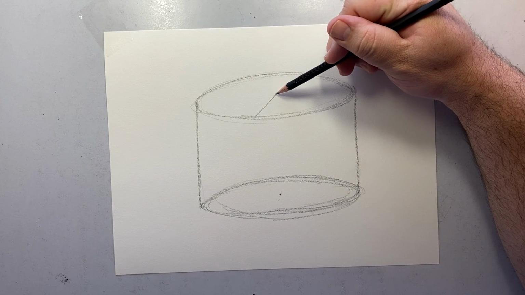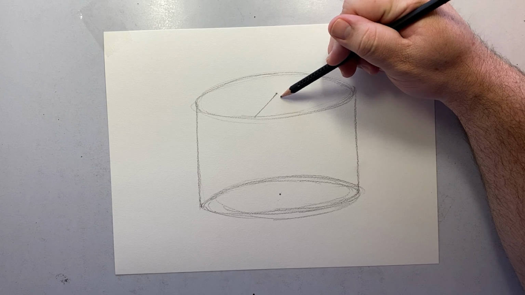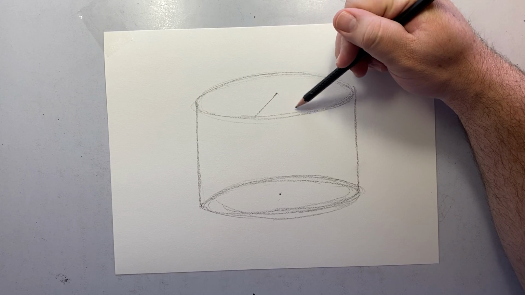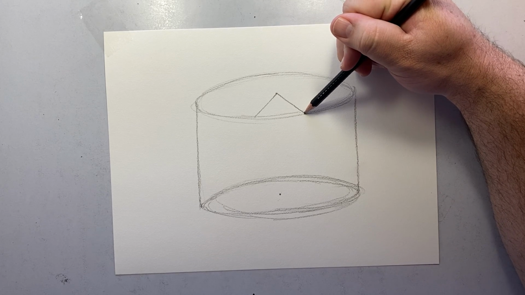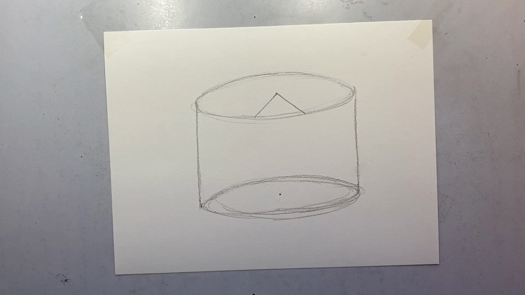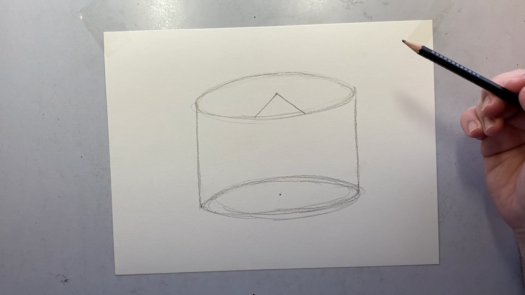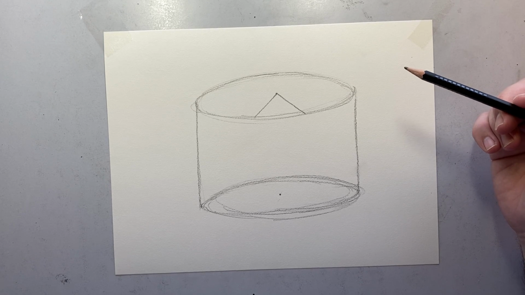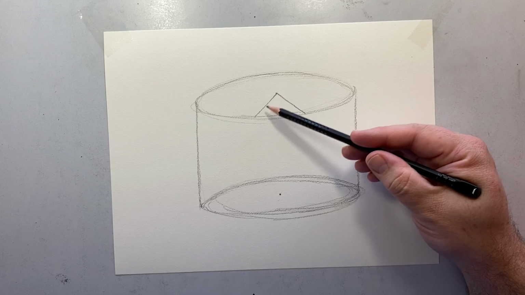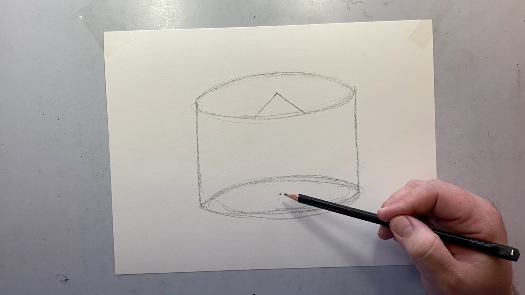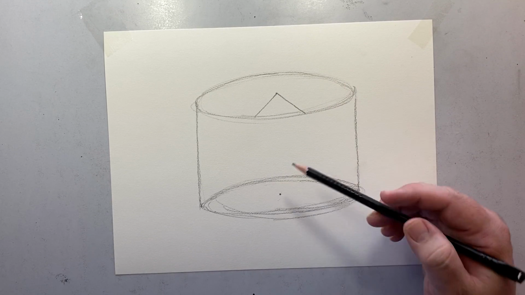And then I'm going to come back to the dot and draw a diagonal line going this direction. And I'm going to draw it until it touches the edge of that oval. So far, so good.